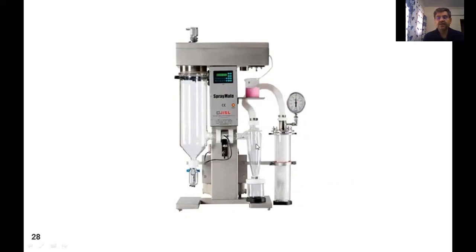There is a continuous application of a vacuum at a particular value to allow for the drying of the particles and continuous removal of the solvent. The applied vacuum also helps in taking the dried particles into the collection chamber.